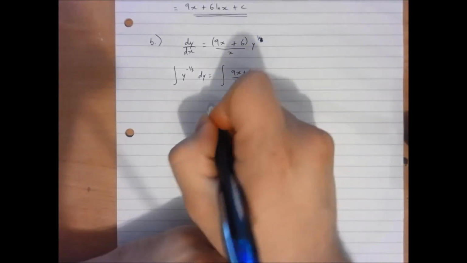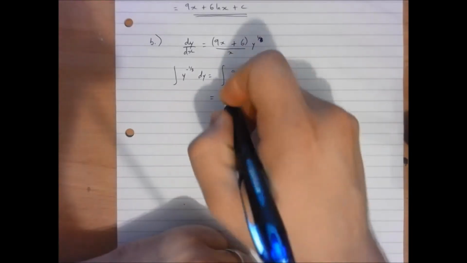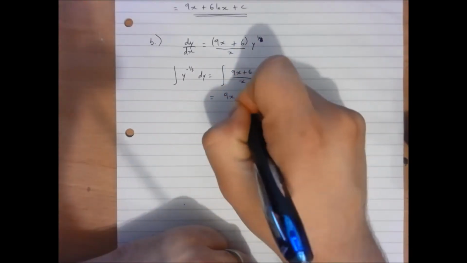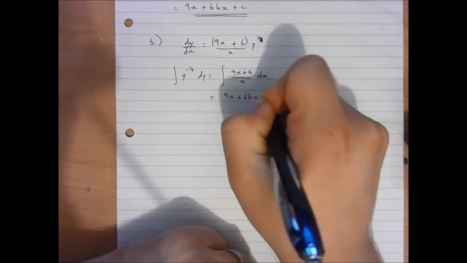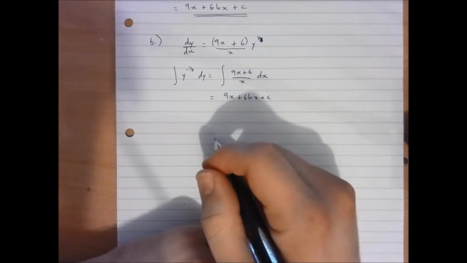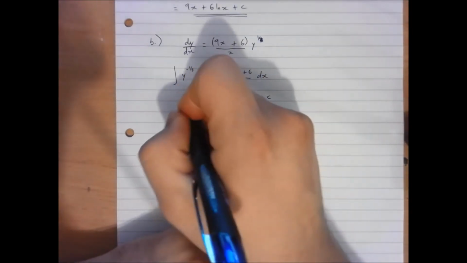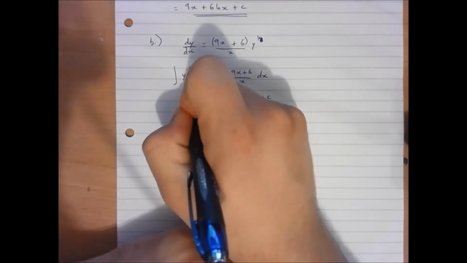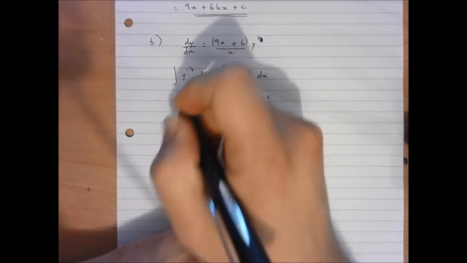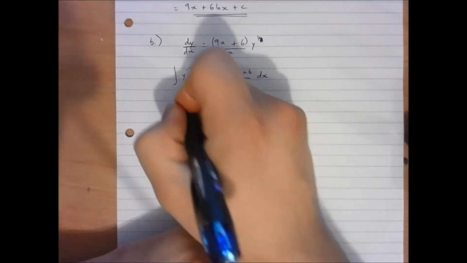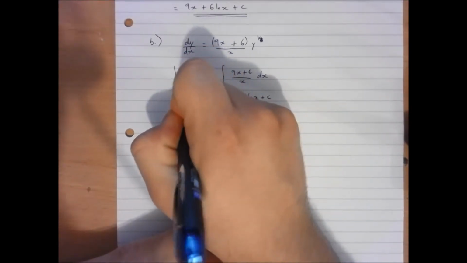This right hand side is what we've just done in part A, so I can replace that with 9x plus 6 log x plus c. On the left hand side, if I integrate that, I need to add 1 to the power and divide by the new power, so I get y to the power of 2/3 divided by 2/3, which is the same as timesing by 3 over 2.